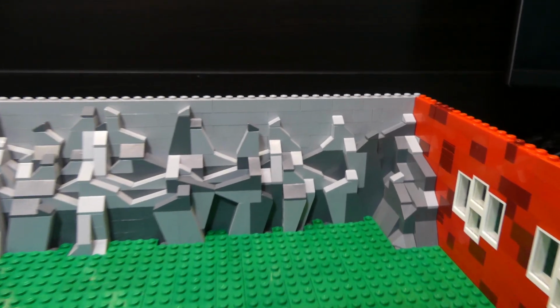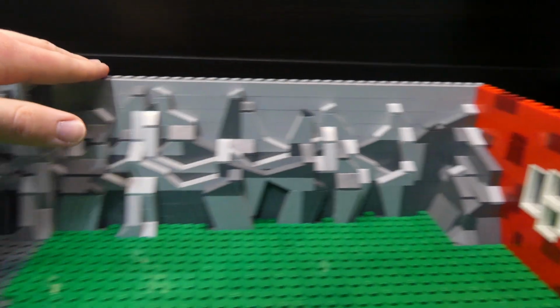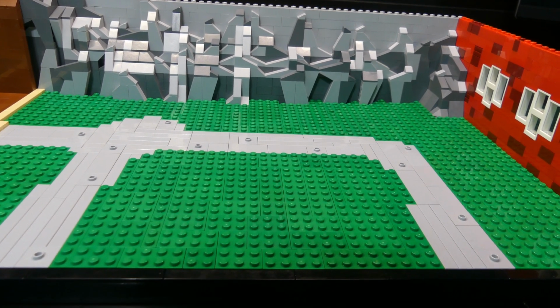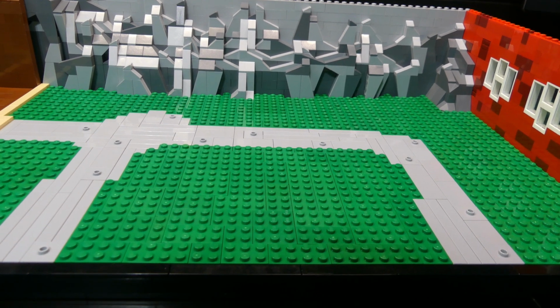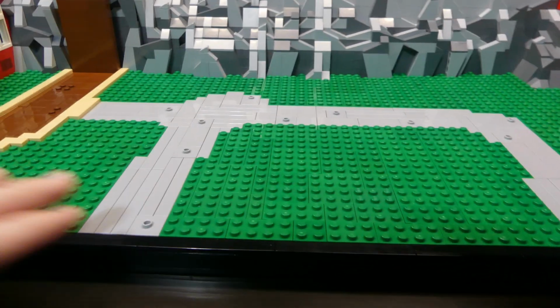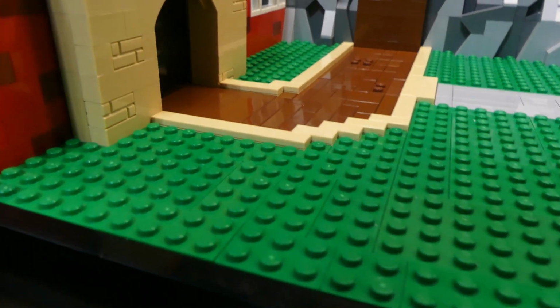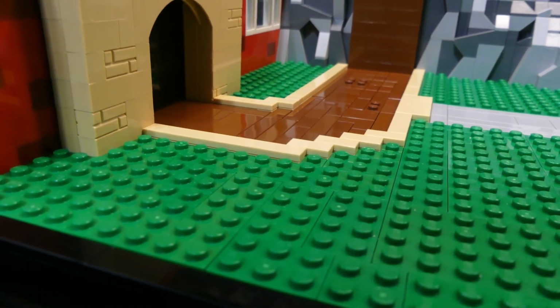So after a while I finally finished the rock work, and then I started laying some grass out and trying to get an idea of how I wanted the pathways. Now sadly I had to change the pathways to gray. I did want to make them tan, and they were tan in the movie, but I did not have enough pieces to do it. But the only reason why I kept the border to the chocolate river tan is because it matches the tunnel, but I wanted to make all the pathways tan, I just didn't have enough pieces.